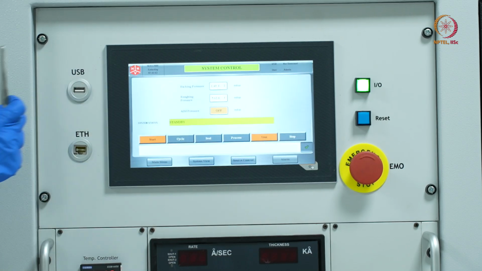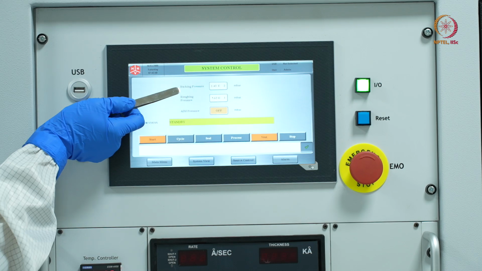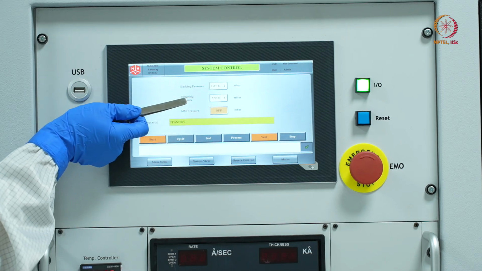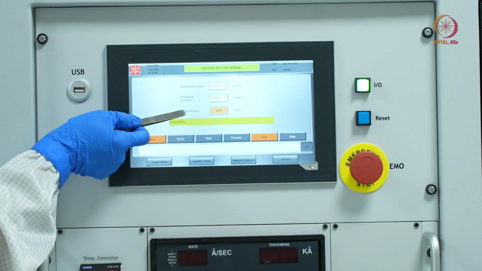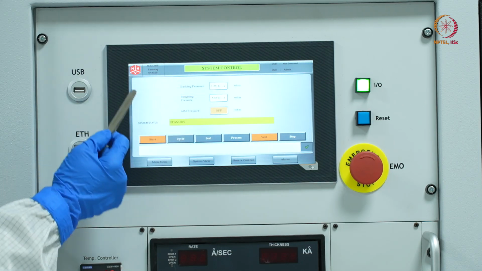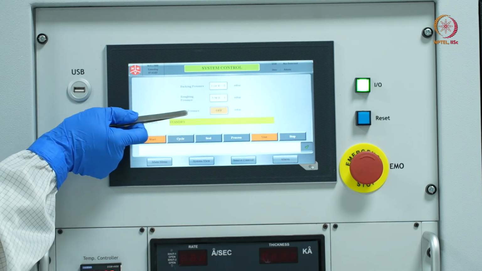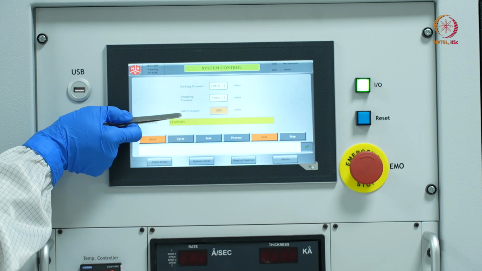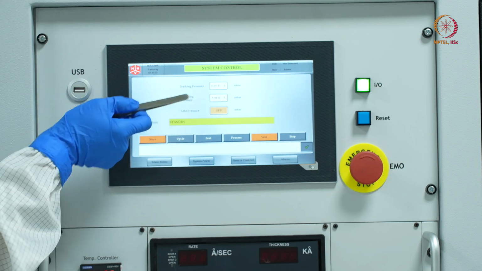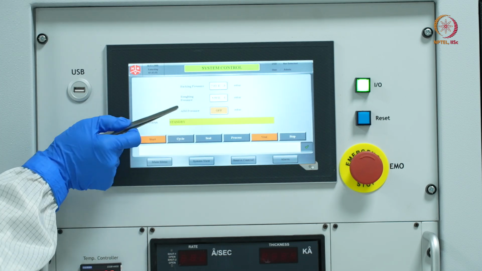all the pressures, or the pressure inside the chamber. This is the roughing pressure, and this is the backing pressure. The backing pressure will come into the picture when the chamber pressure goes to 10 raised to power minus 3 millibar, because the Penning gauge, which gives me the reading of the backing pressure, will start showing the reading after 10 raised to power minus 4 millibar.